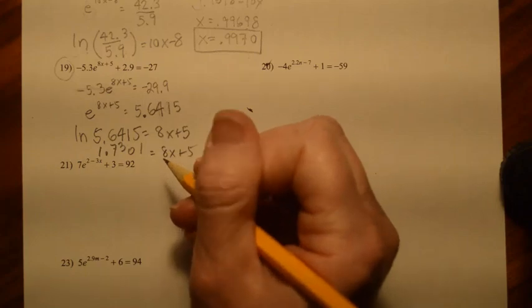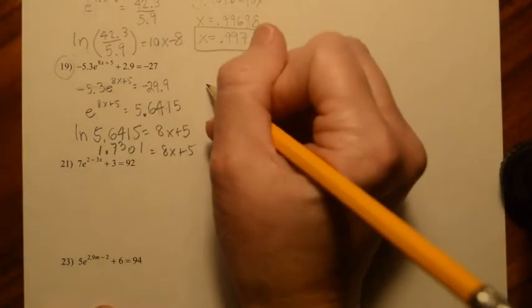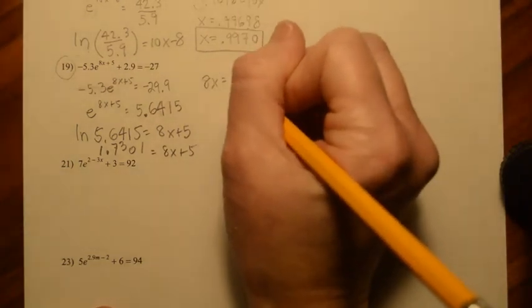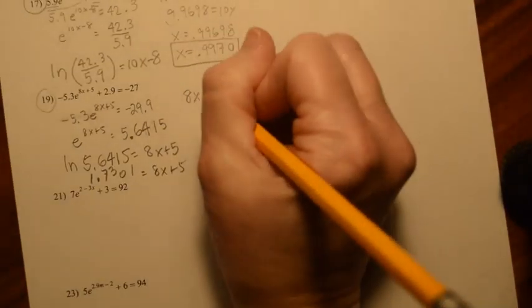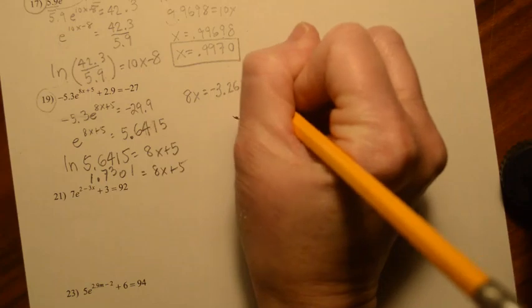I'm going to subtract that 5 over, so 8x equals, let me subtract 5 from that, and I get negative 3.2699.